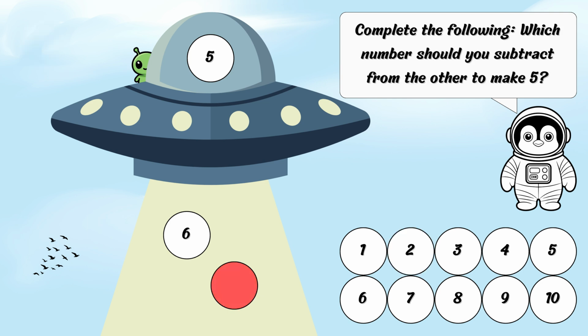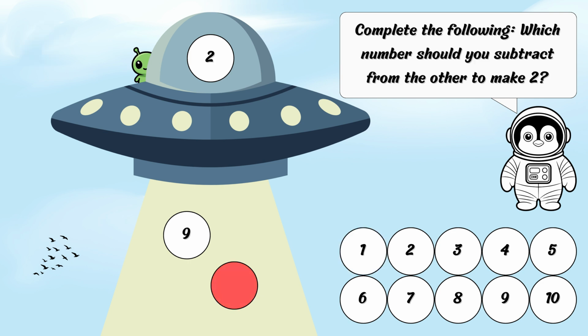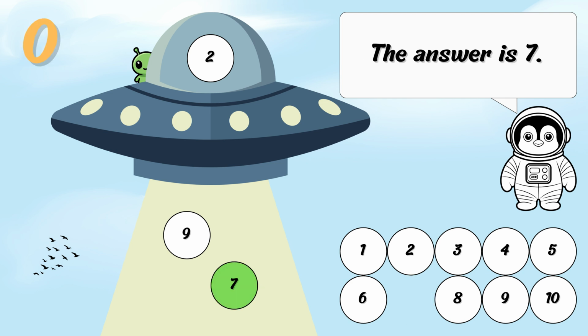Complete the following. Which number should you subtract from the other to make 5? The answer is 1. Complete the following. Which number should you subtract from the other to make 2? The answer is 7.